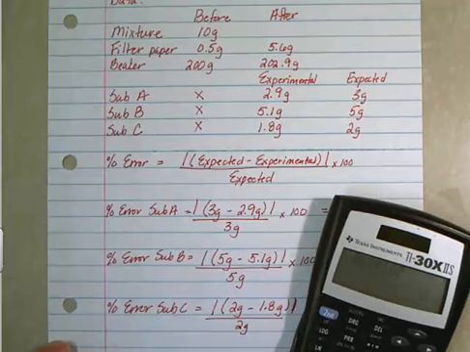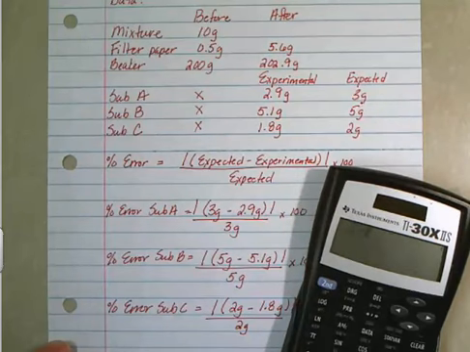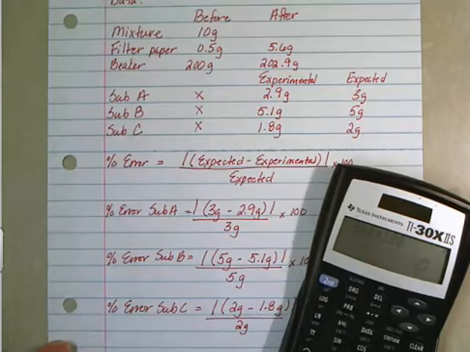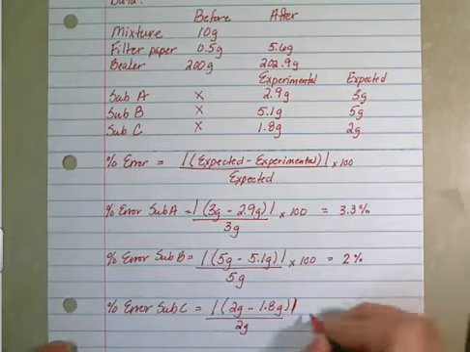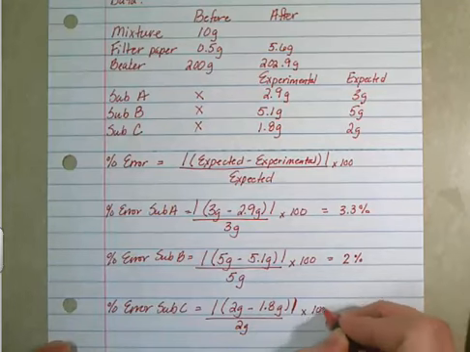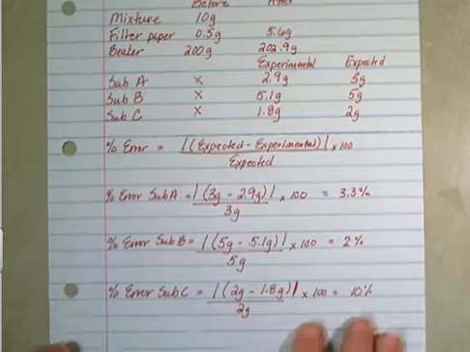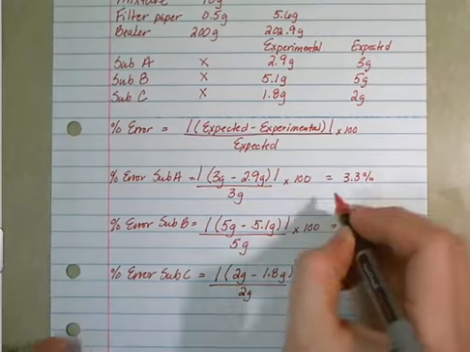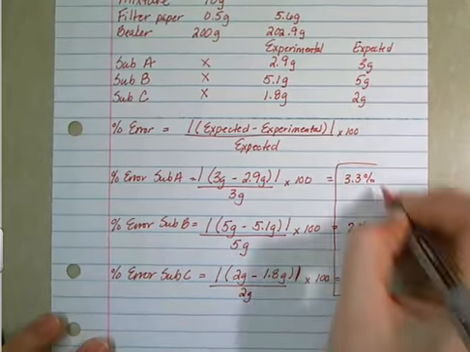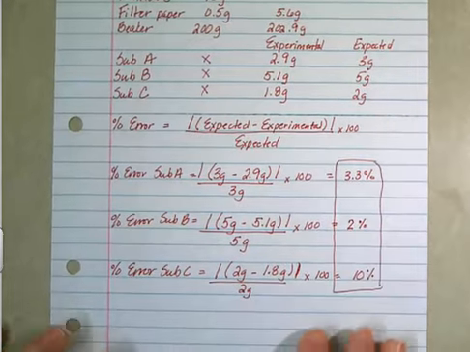So put that in the calculator. 2 minus the 1.8, divided by the 2 and times 100. So we got about 10% error. So there's a little bit more error with our substance C. But again, these numbers really are not too bad for what we're doing here in class.